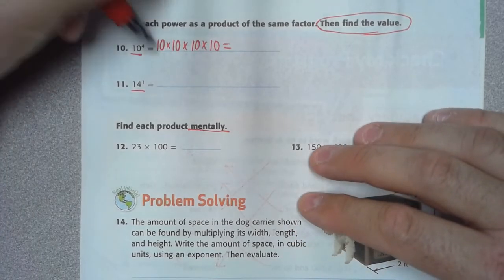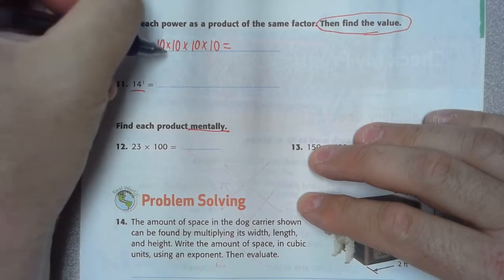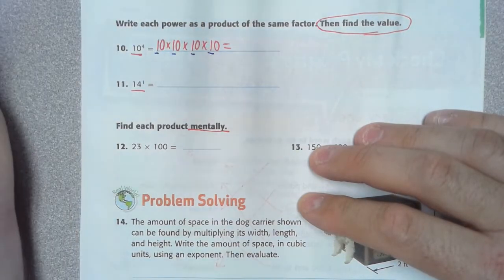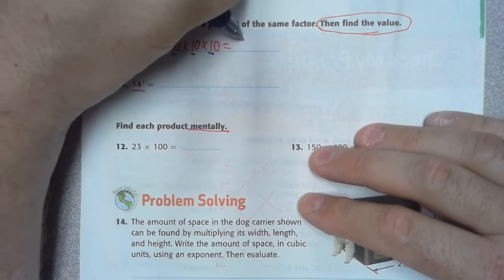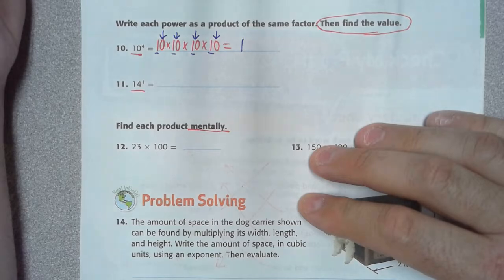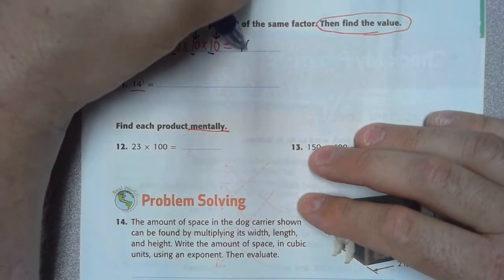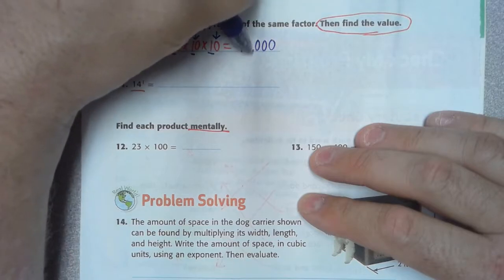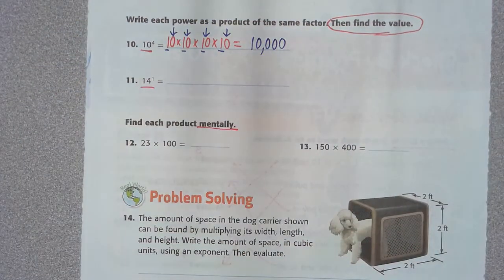So what is 1 times 1 times 1 times 1? Libby. 1. And Libby, how many zeros do we have here now? 4. So we write 1, 2, 3, 4. And we go over here and we write 10,000 as our answer. Told you didn't need a calculator for that one. Remember, we did use our calculators to figure that out at one time. We said 10, and then we used this one here, to the power of 4, and we get 10,000.